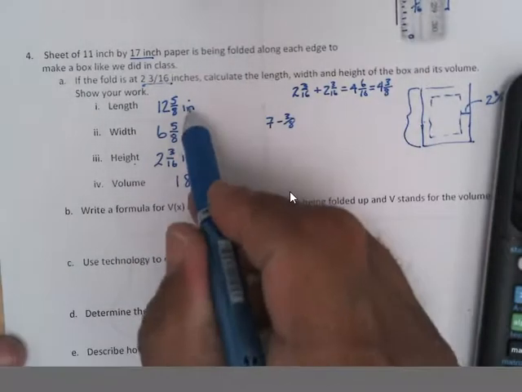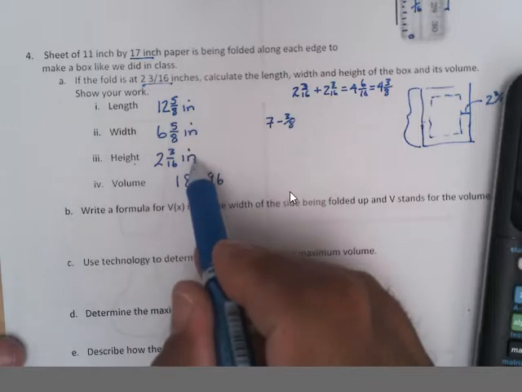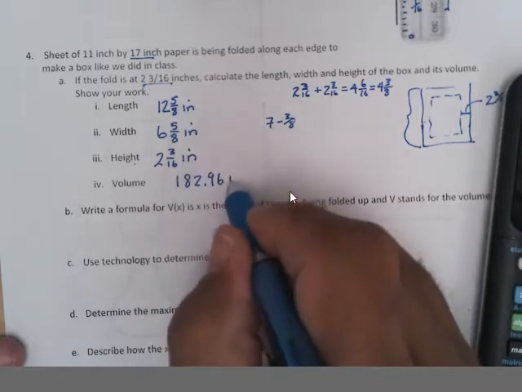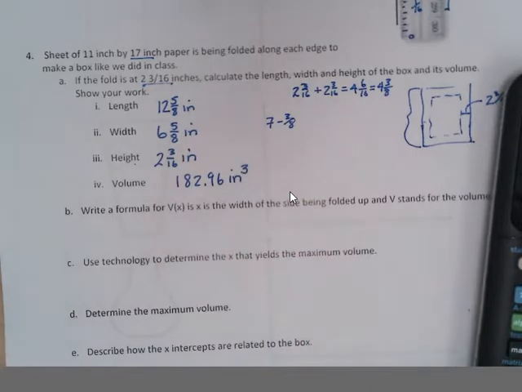And I'm multiplying inches by inches, that's area, times another inch is volume. So that's inches times inches times inches, inches cubed. Volume is three-dimensional. That's why it's inches cubed, not inches squared. Okay?